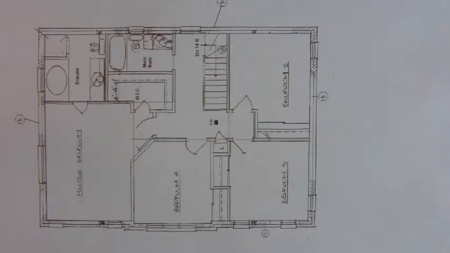Hi, part 2 of how to measure model 2225 for the course HVAC 1022.